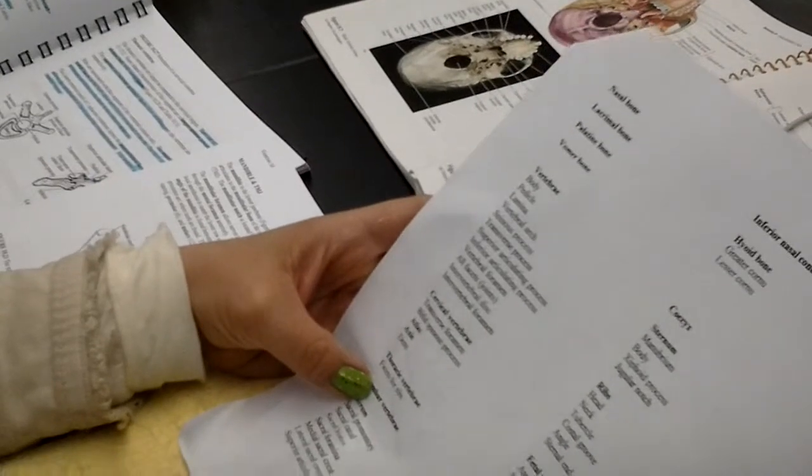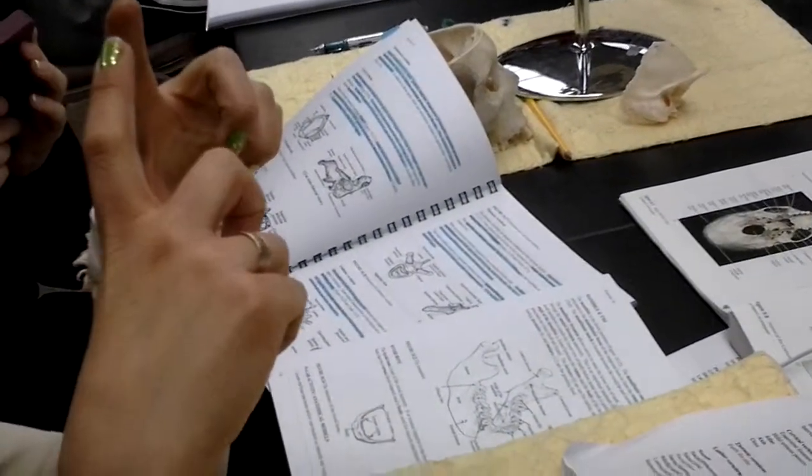Do you want to give me a sacrum? I don't know what a sacrum looks like. Give me a sacrum. Your sacrum bone? It looks like the bottom part right here. It looks like a triangle at the end of the vertebra.